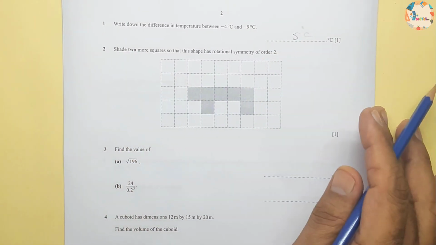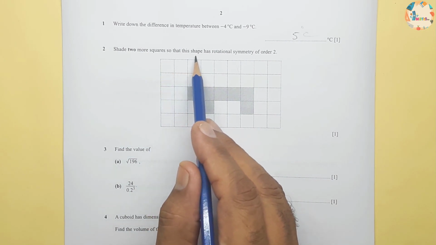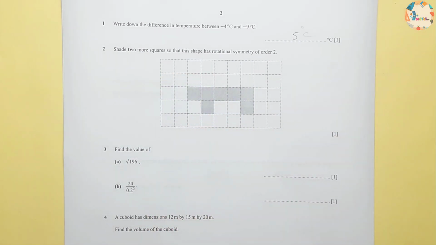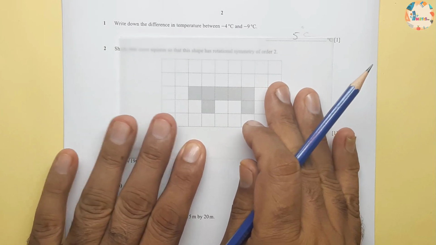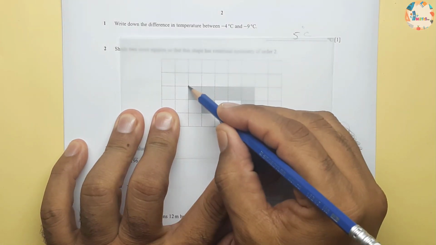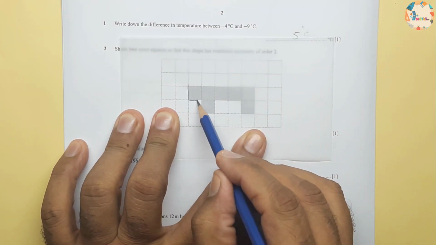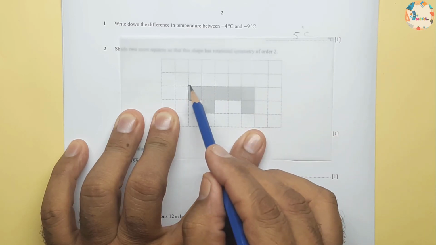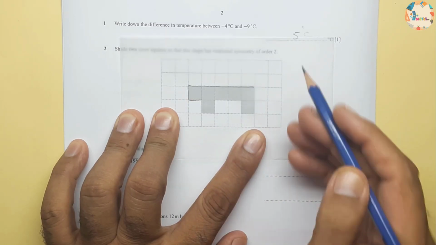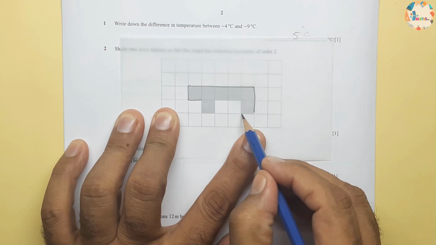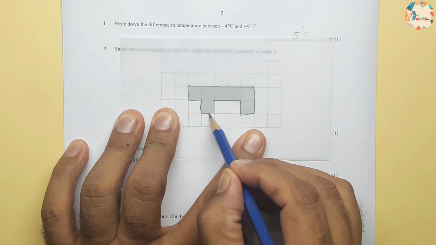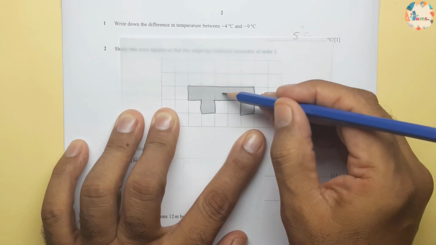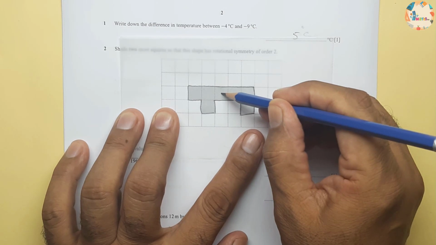Then shade 2 more squares so that this shape has rotational symmetry of order 2. We'll be using tracing paper for this. We can place it over here and trace the provided drawing like this. We'll take this point as the center.